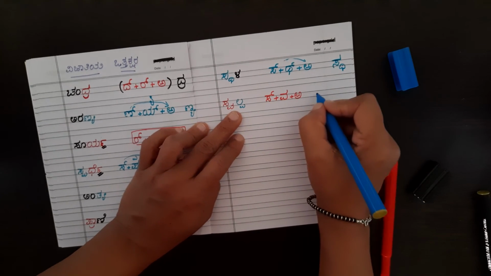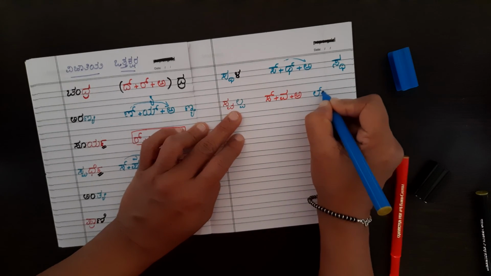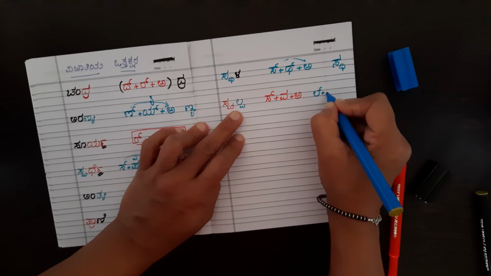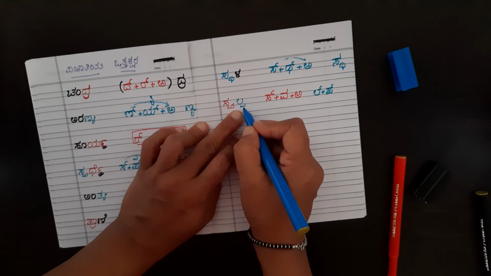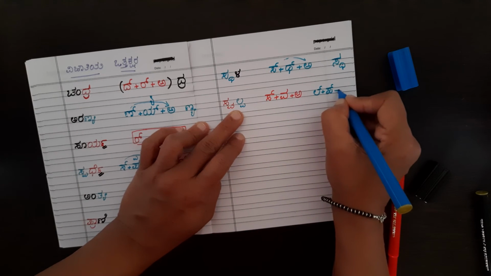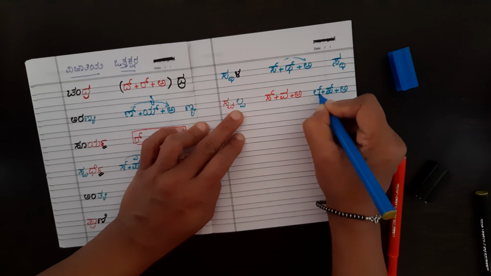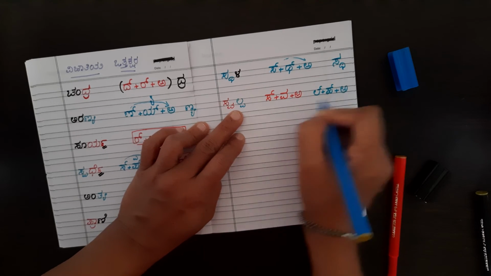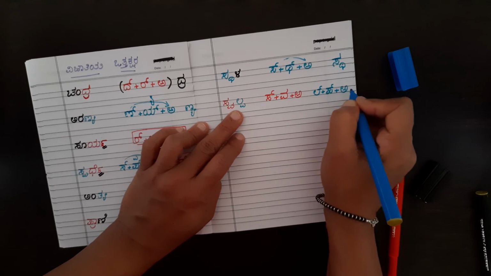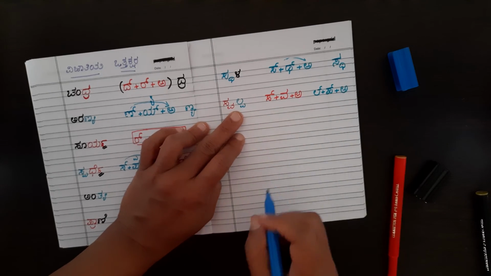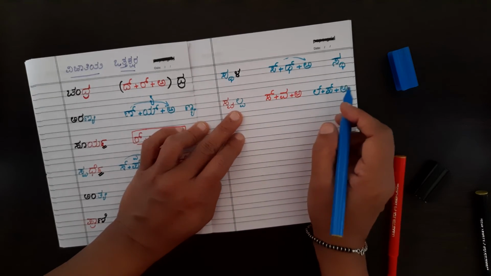Next one is l, pa. First one l. Below the line Ottakshara is pa and a. L, p plus a, pa. L, pa. S, wa, swa. L, pa. Swalpa. That is how we read.